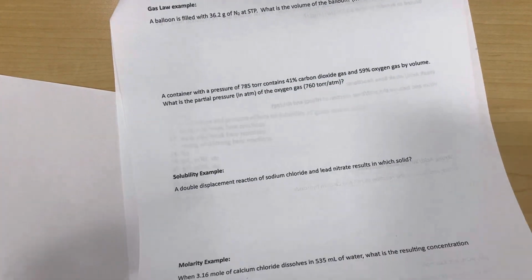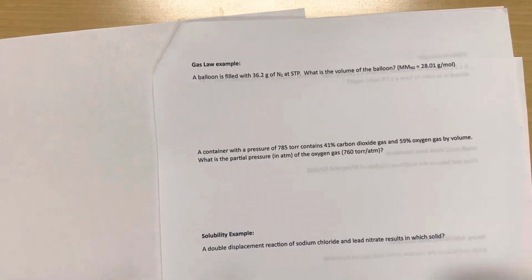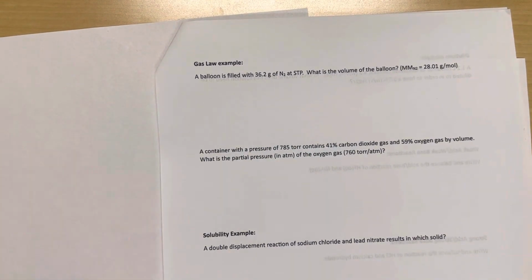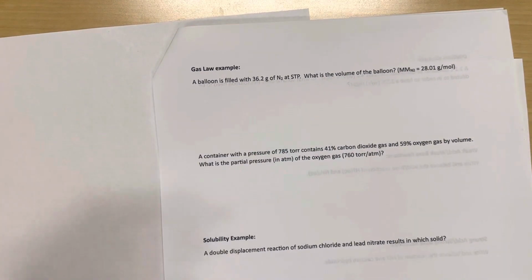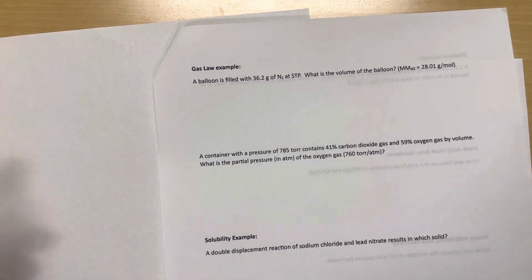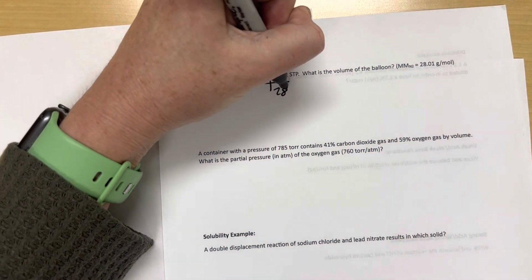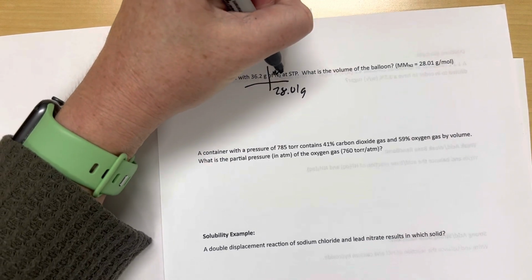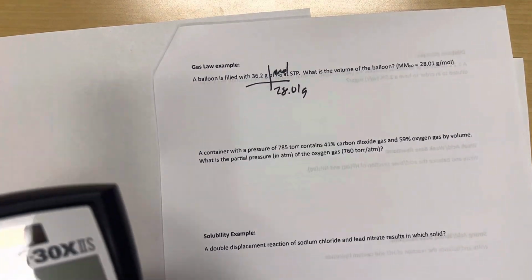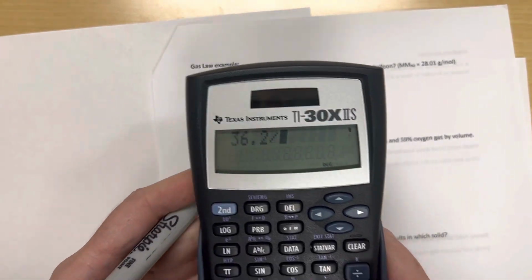I'm going to do it with you every step of the way, including the calculations. So let's start with gas laws. It says a balloon is filled with 36.2 grams of N2. The only time we keep stuff in grams is if we got that weight per volume percent. Otherwise, we always turn it to moles. So step number 1 is we're going to turn this to moles. So we take that, divide it by the 28.01 grams per mole. So I'm going to take 36.2 divided by 28.01.